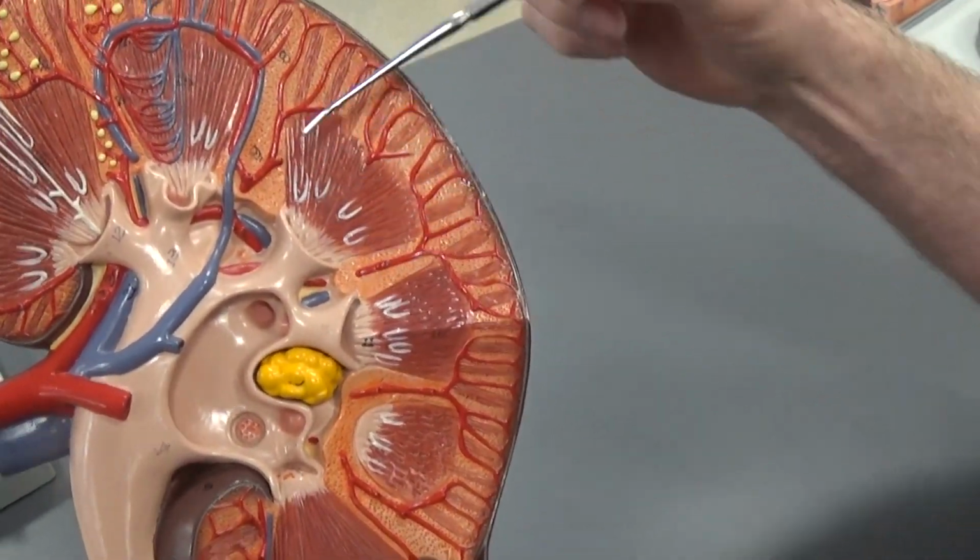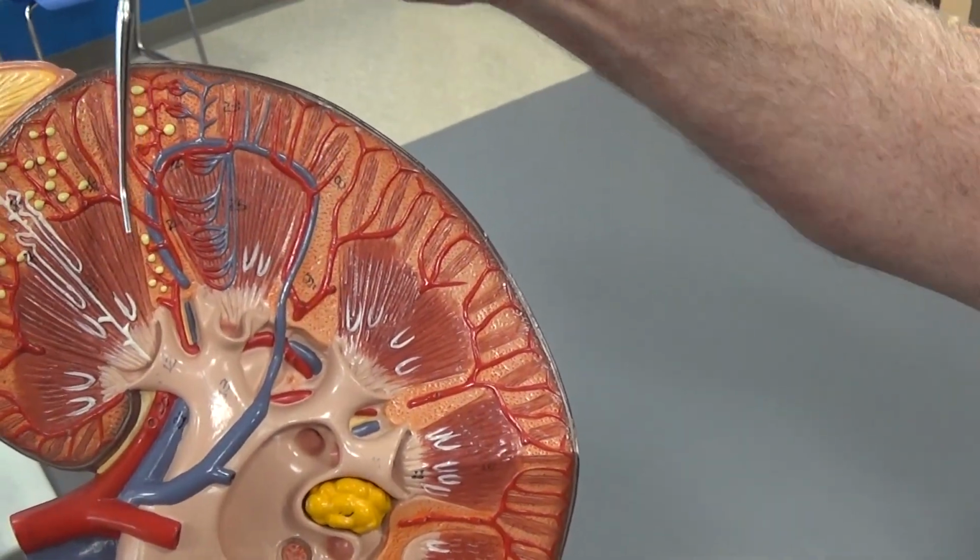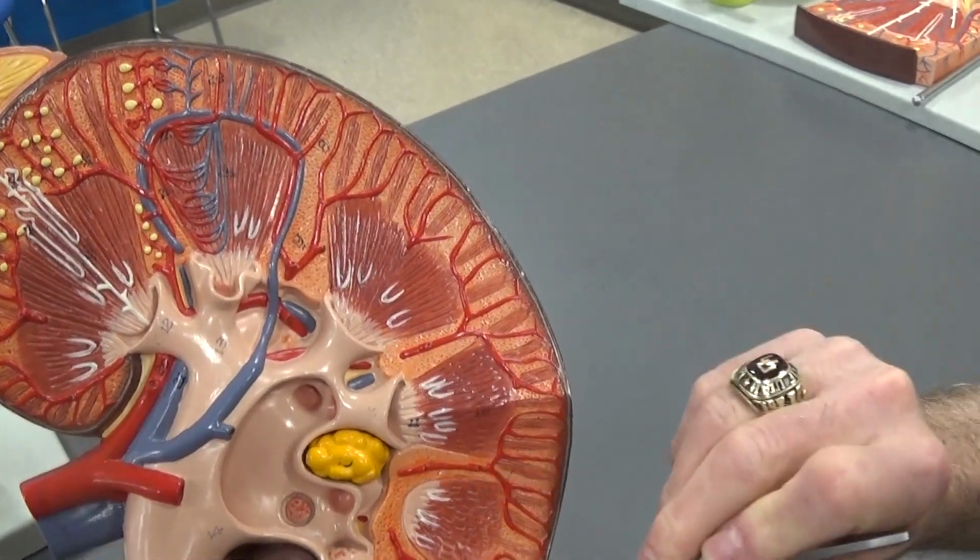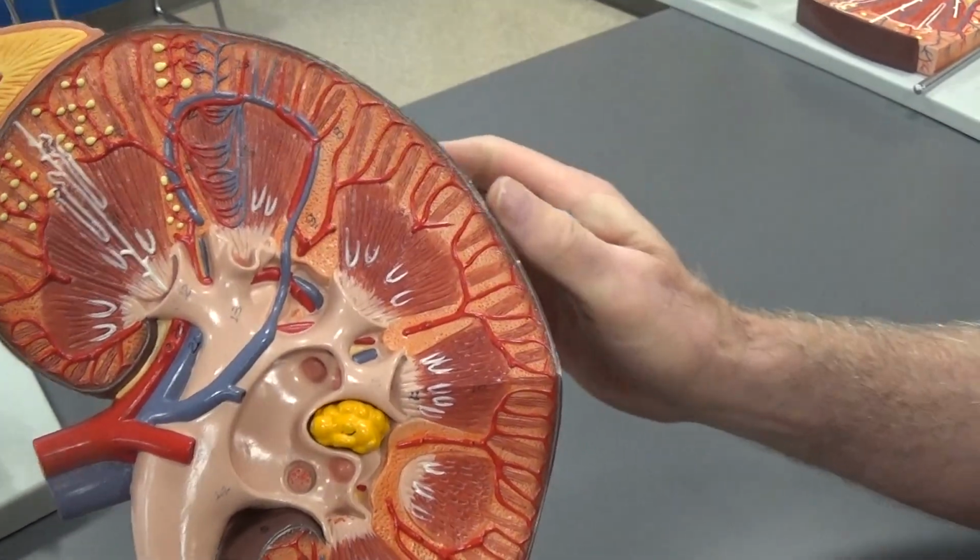In between each of the pyramids, we have the pillars in between each. Okay, just separating each of the pyramids.